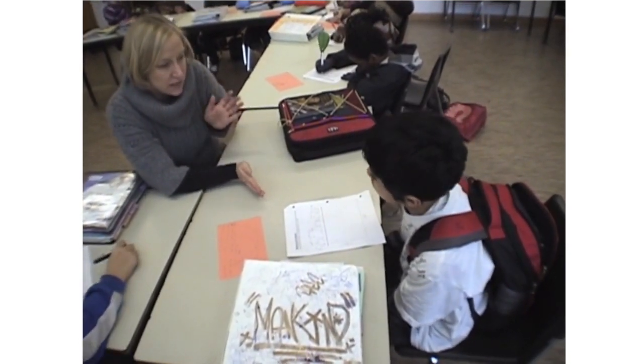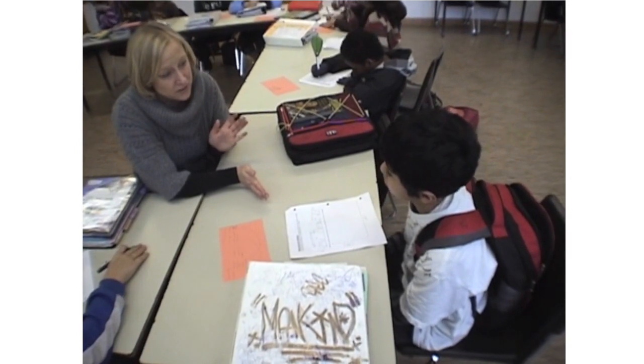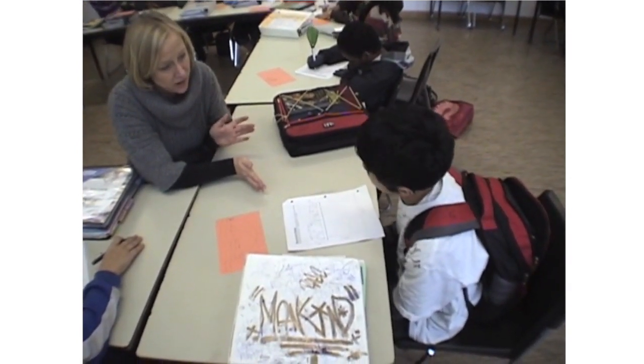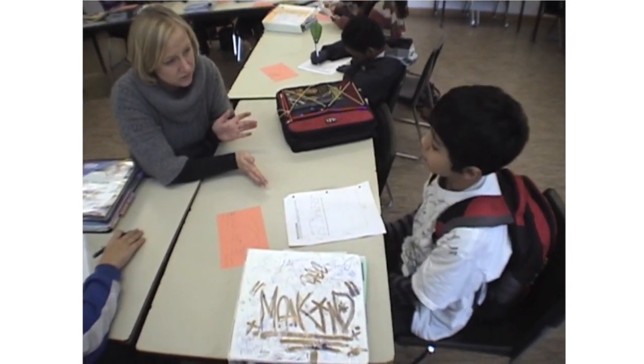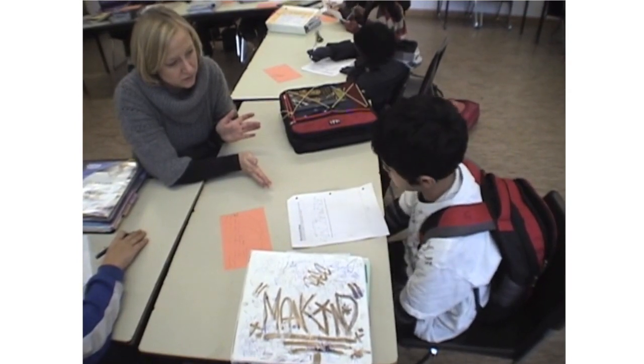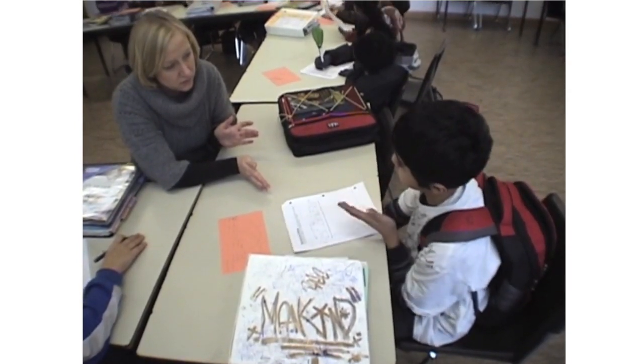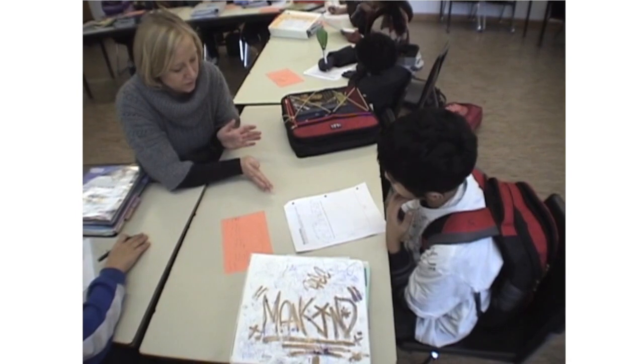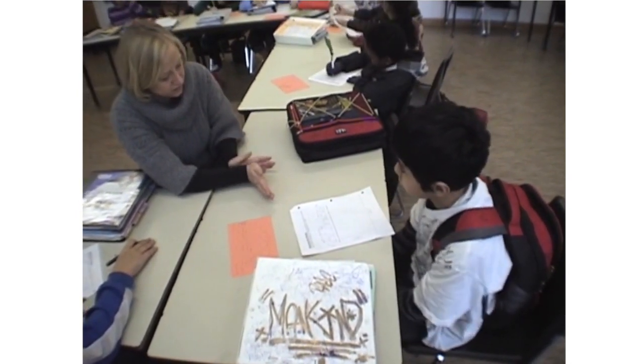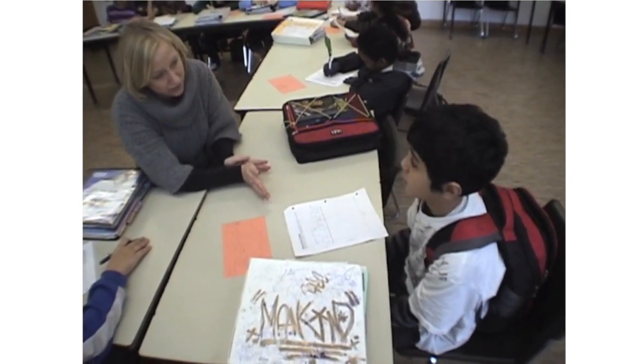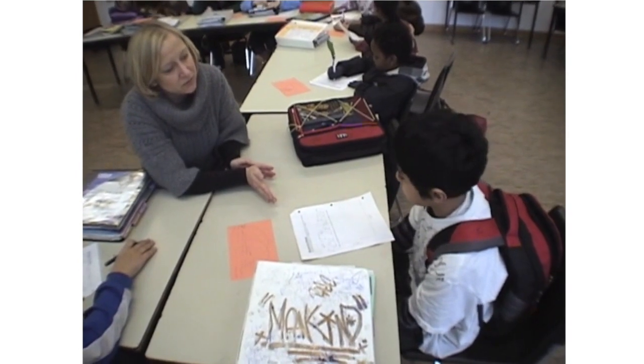So could he keep this foot off the ground and it would still work? Would he still stop if he took that foot off the ground? He wouldn't stop, but he would go a little bit slower. Slower? Okay. So then when he puts that foot on the ground, why does it make him stop?